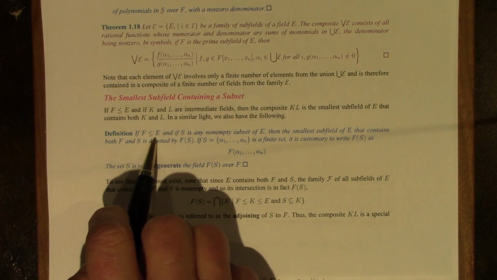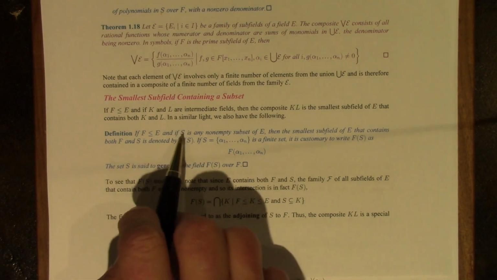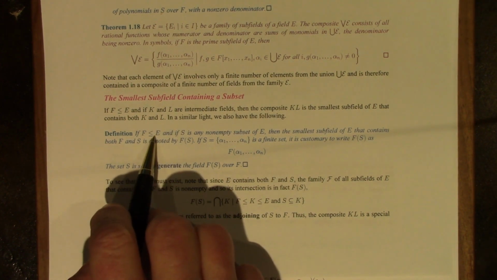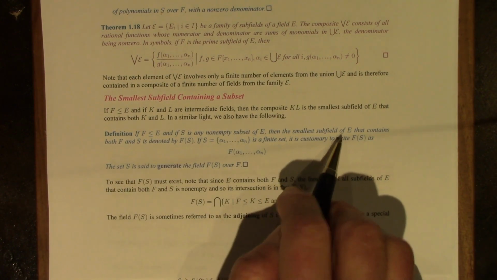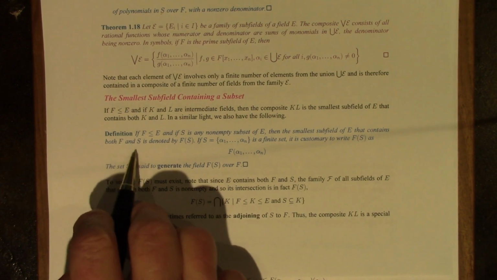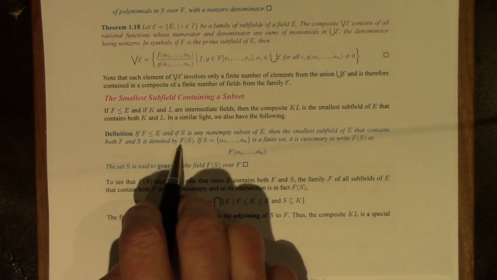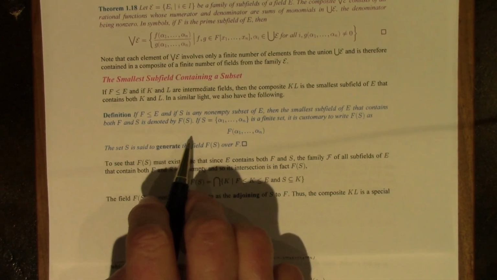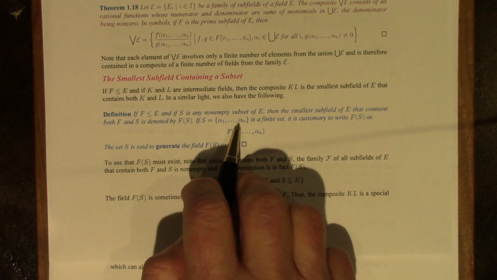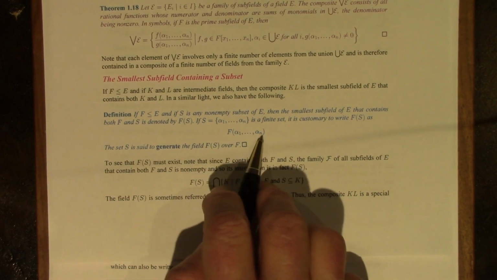If F ⊂ E is a field extension, and S is any non-empty subset of E, then the smallest subfield of E that contains both F and the set S is denoted this way, F(S). And if S is a finite family, then we would write it this way.